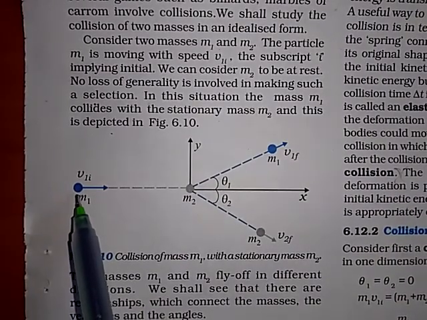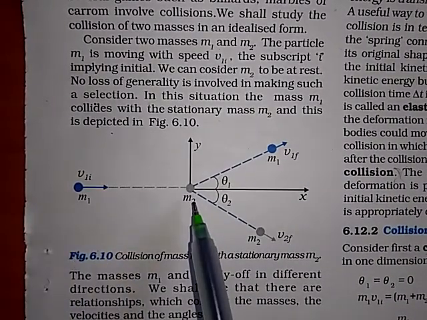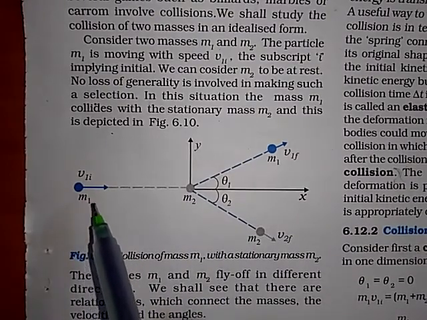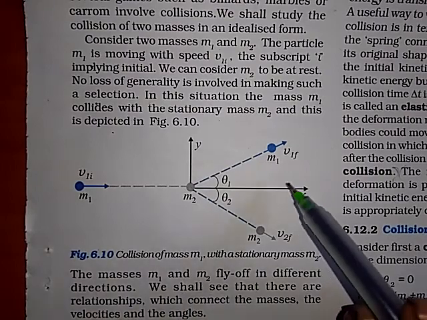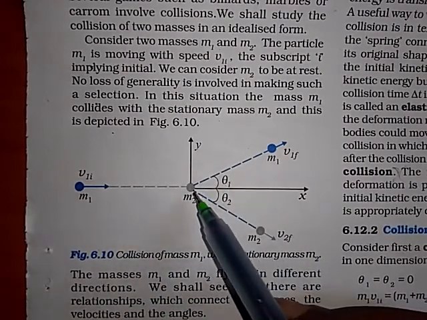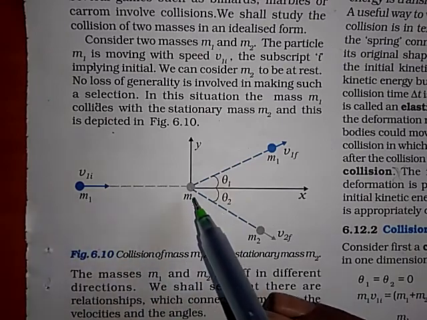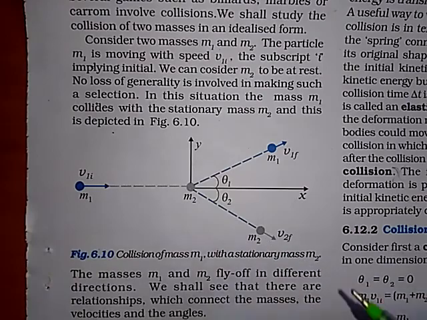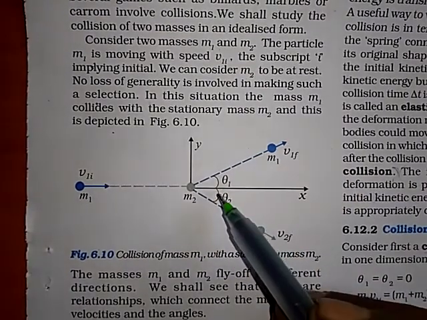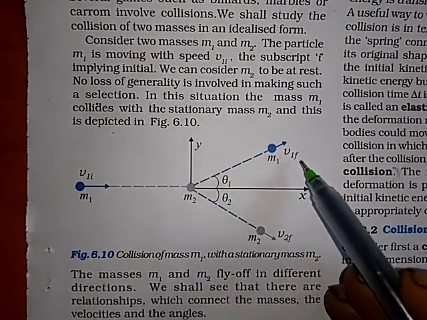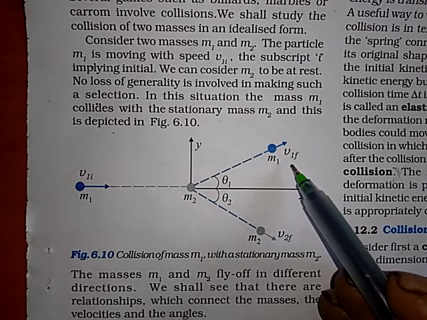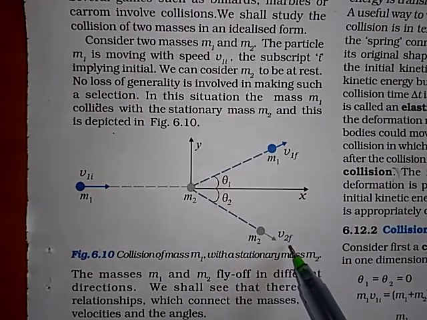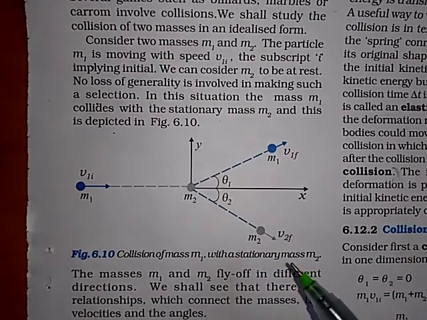So you have masses m1 and m2. This mass m1 collides with m2. This is the initial velocity of mass m1. When it collides, m2 may go this way, and m1 may go this way with an angle theta 1 with v1f, the final velocity of mass m1. Here is the final velocity of mass m2.